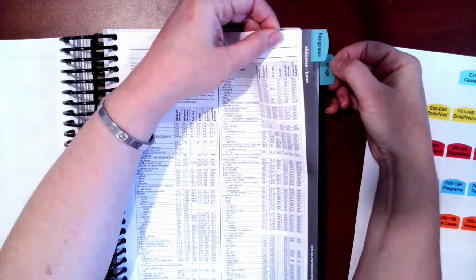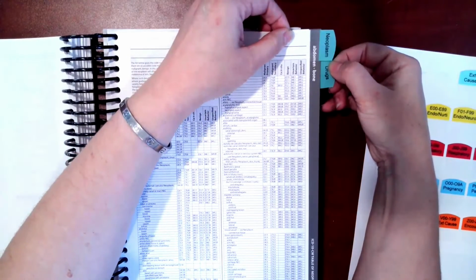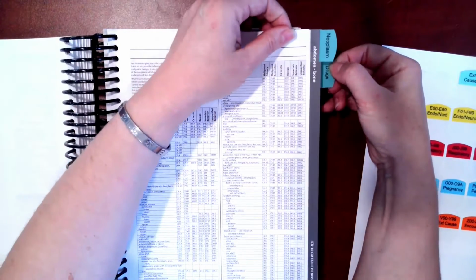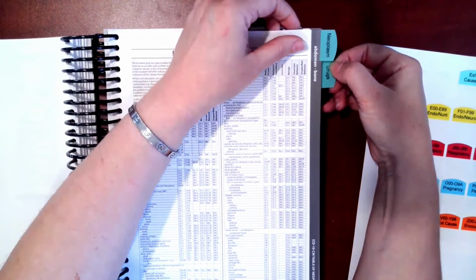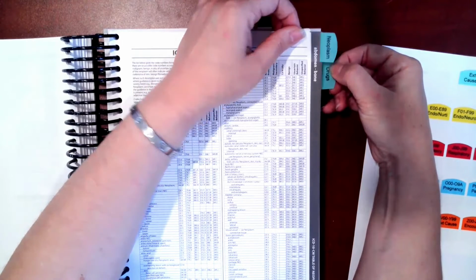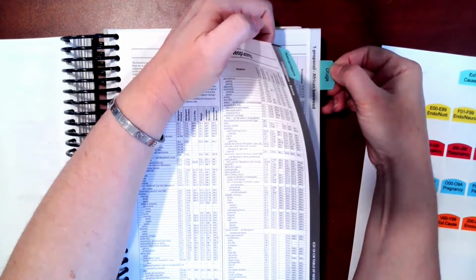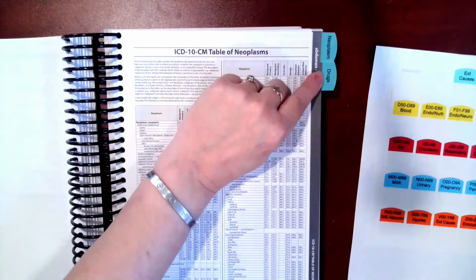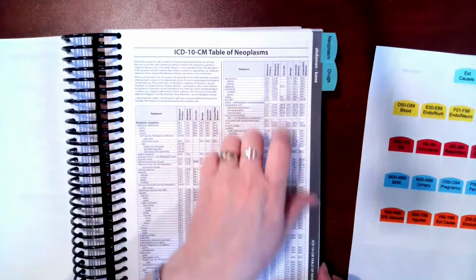I like to try to do things once if possible. So again, just hovering over page 373, I'll put my tab hovering again, and I will match it up with my table of neoplasms here and just align my tab nicely. So there's a slight overlap there. And there are my neoplasms and there are my drugs.